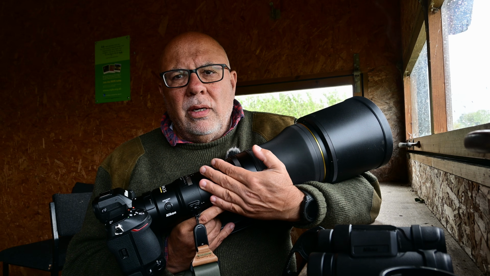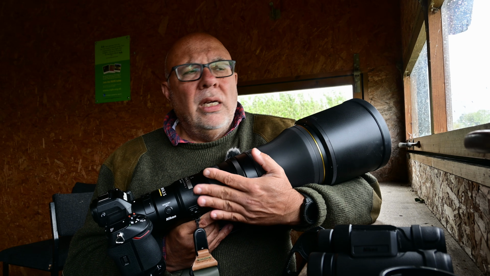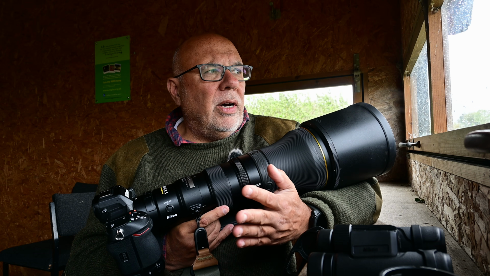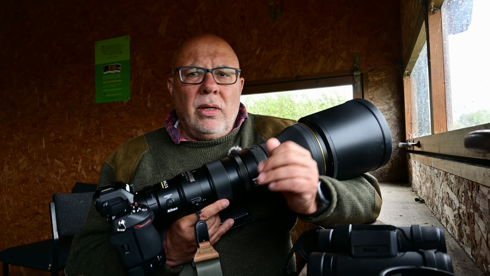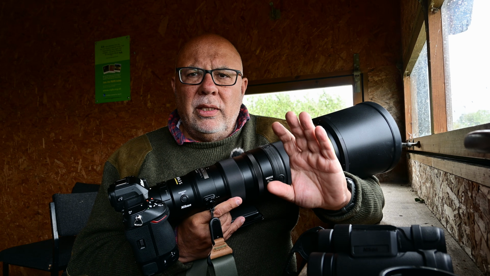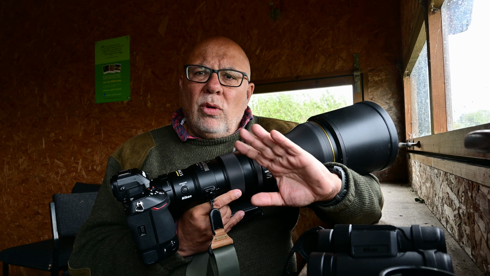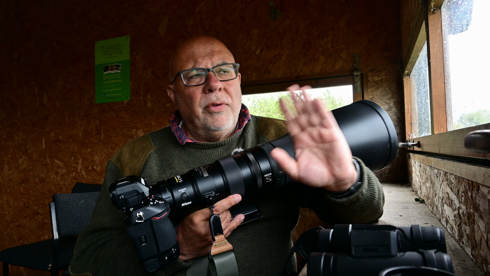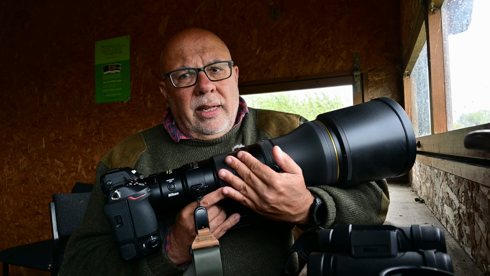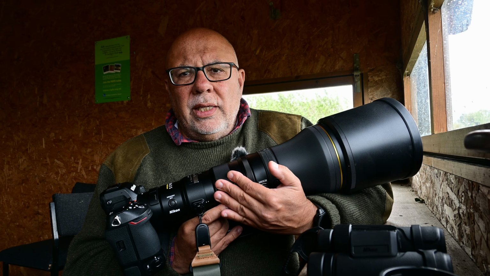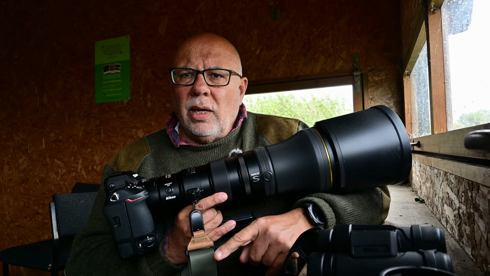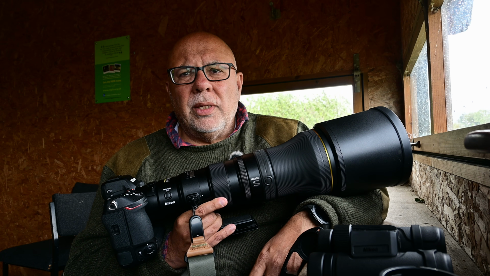This is not a lens, in my view, for beginners. If you're not experienced at finding birds and so on with binoculars or with a long lens, if you haven't used a long lens before, a 400, a 500, a 600, I wouldn't advise getting this. I think this is a lens which is not likely to be your primary lens. I'd go for something more like the 180 to 600, something with more flexibility.